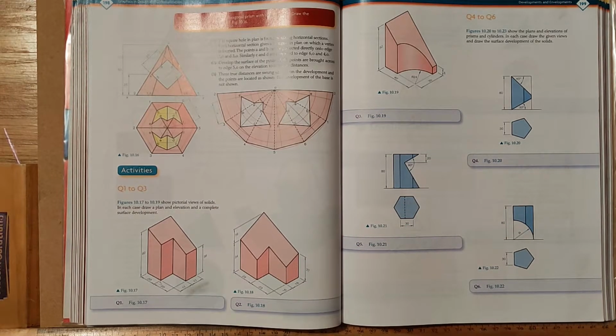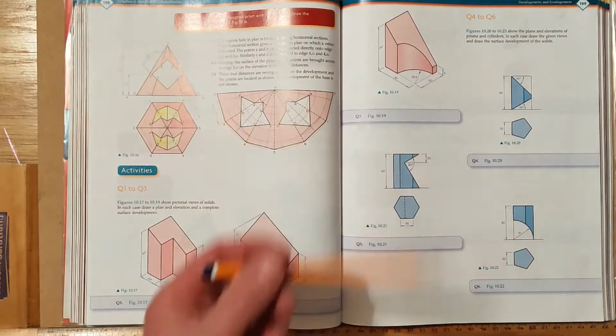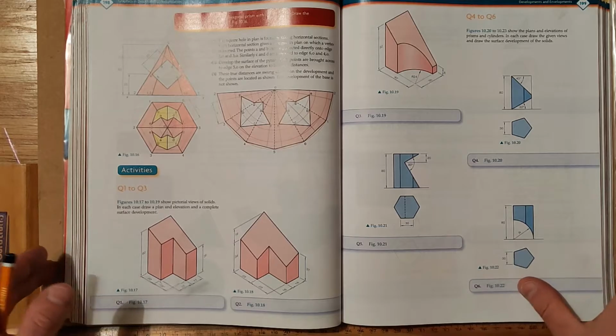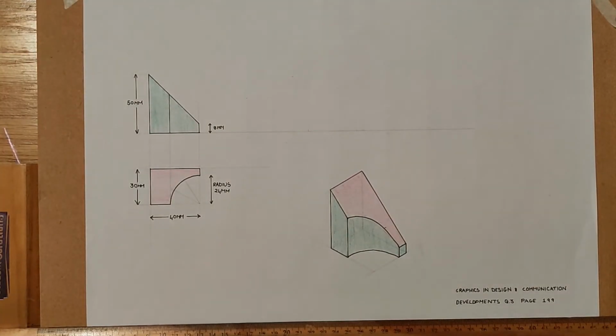Okay, so I'm just going to get straight into it. You see the measurements are given here. I'll get started on the elevation and plan, and then we'll get stuck into the development. Okay, so here we have it.